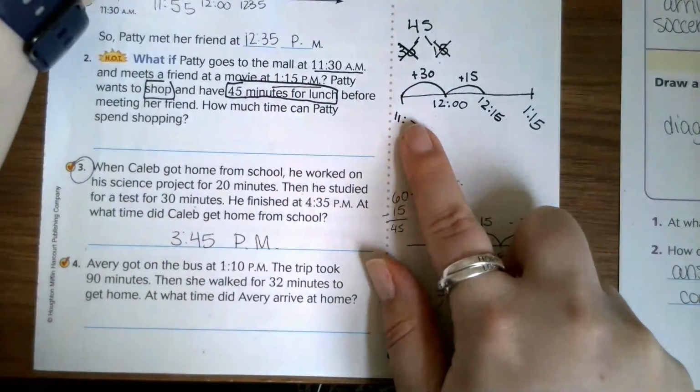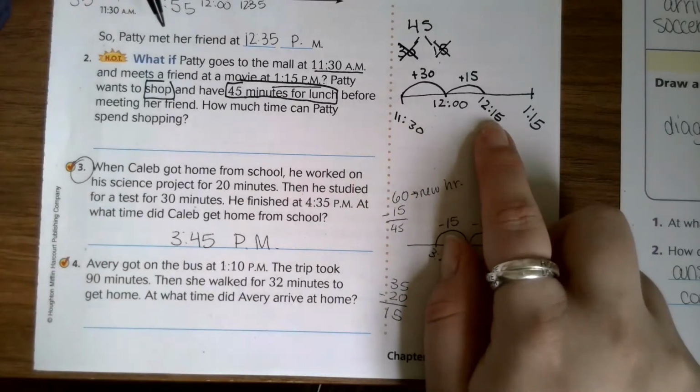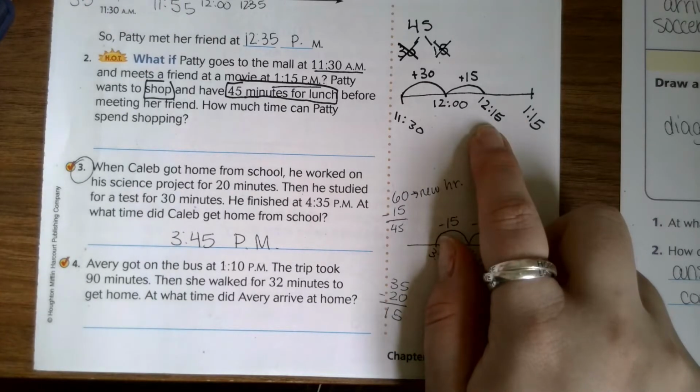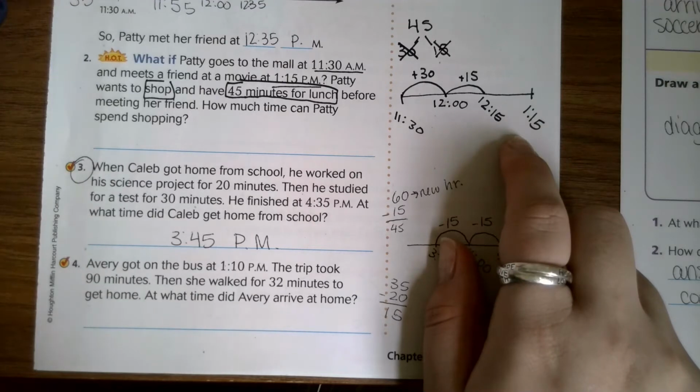So she spent her 45 minutes having lunch, and the rest of it she can use to shop. So I need to think, how much time does she have between 12:15 and 1:15? Well, the minutes are the same, so I don't need to add any minutes.